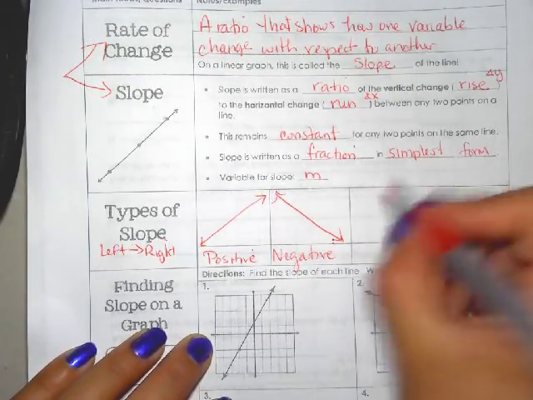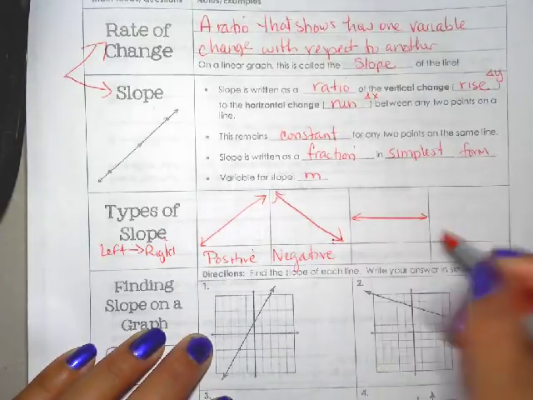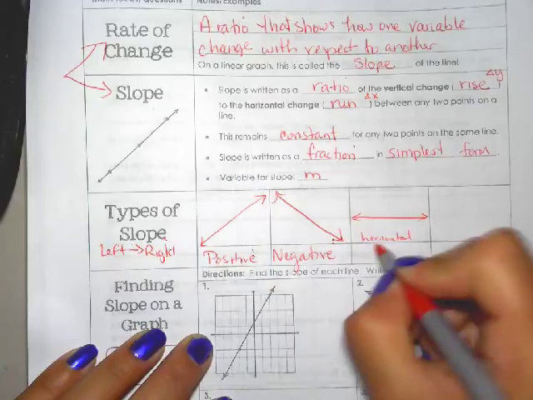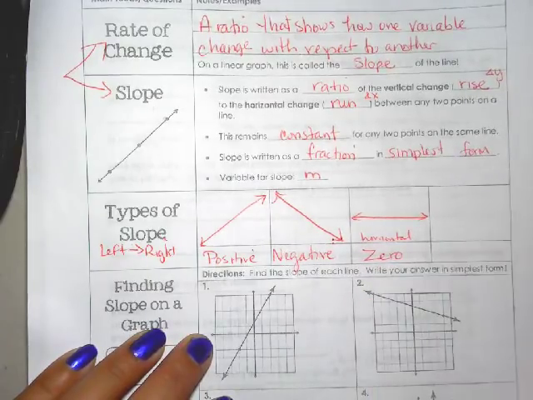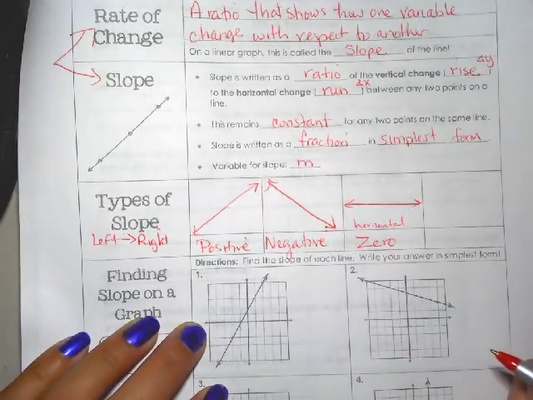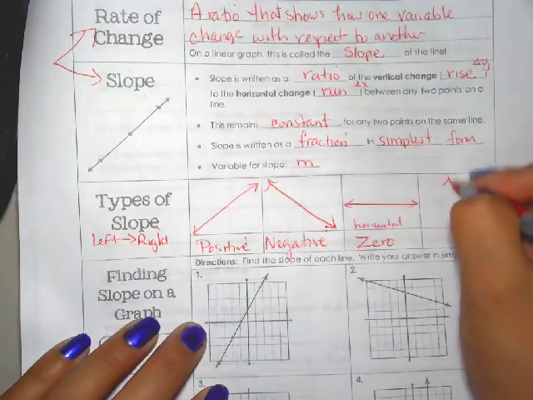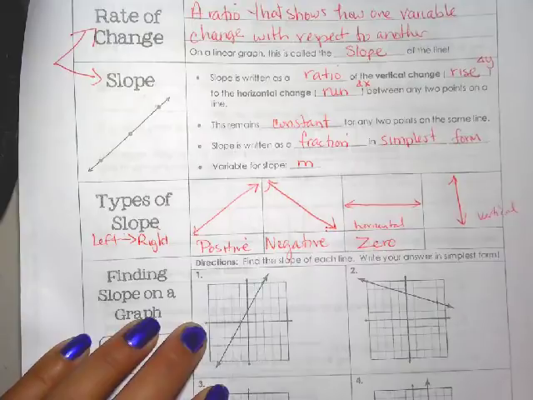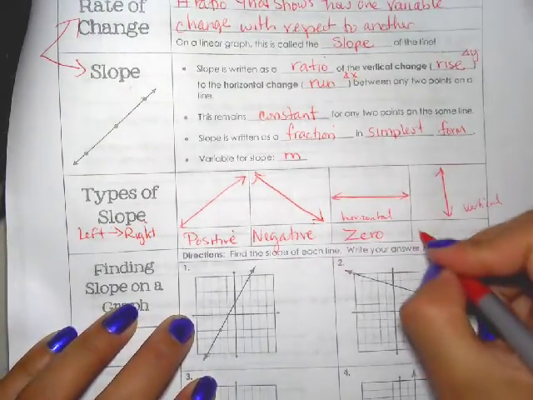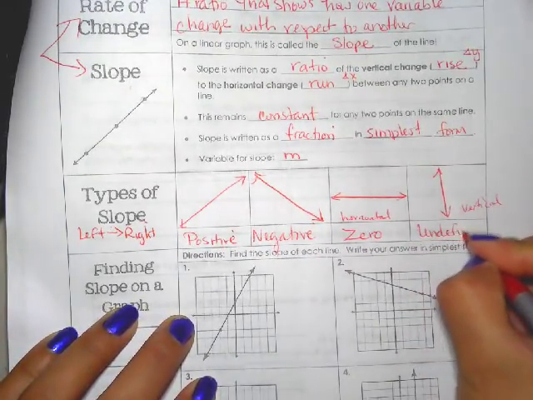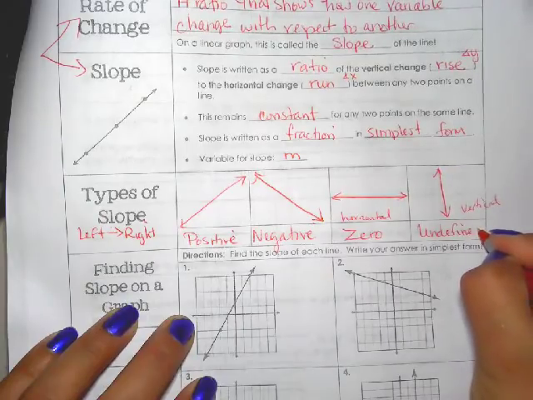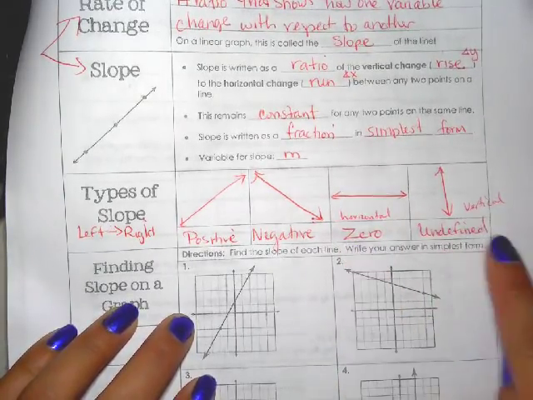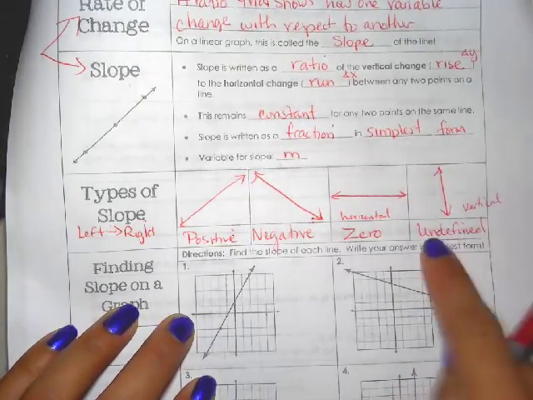If it is a horizontal line, then the slope is going to be 0. If it is a vertical line, the slope is not called vertical, the slope is undefined, okay? So horizontal line, the slope is 0. Vertical line, the slope is undefined.